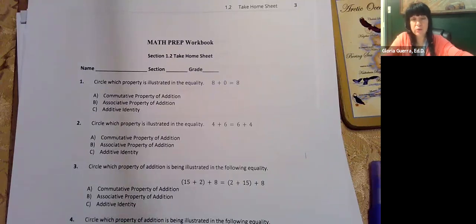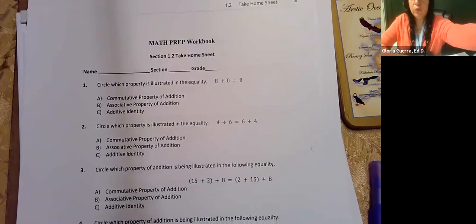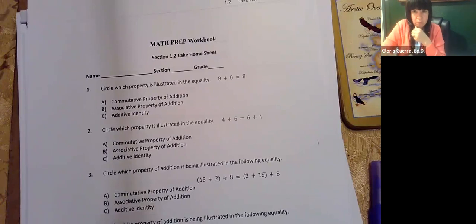And then I also need distance. I need to be able to see you working on your paper, both hands, writing on your paper when you're taking your quiz and your test. So you want to make sure you're set back, or at an angle, and play with that.